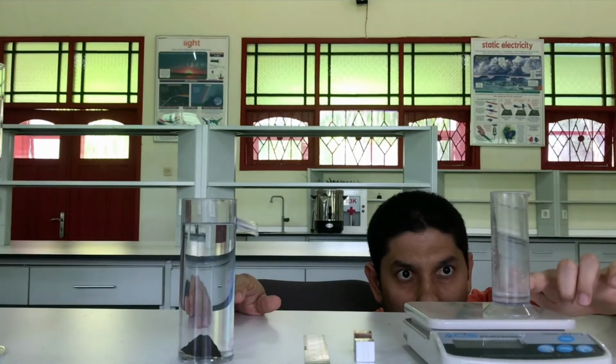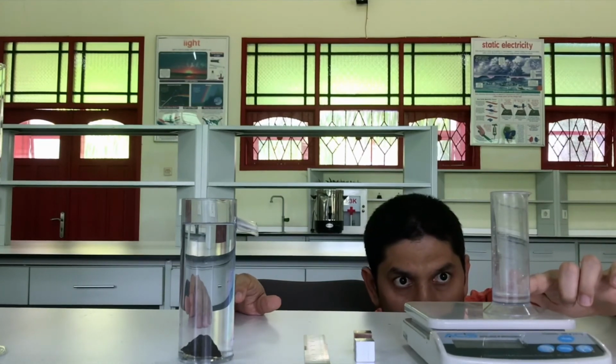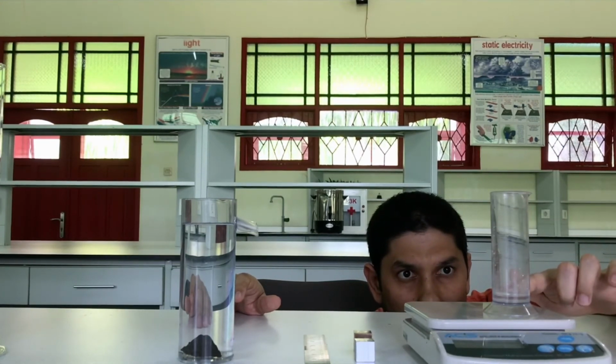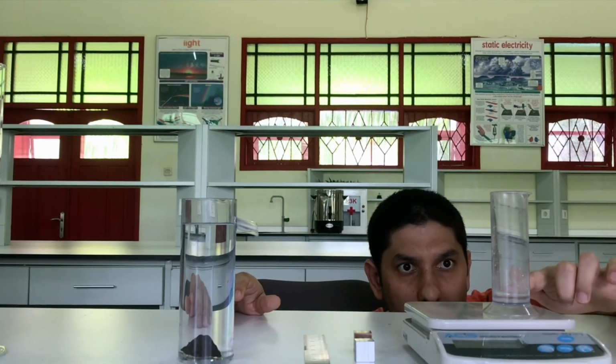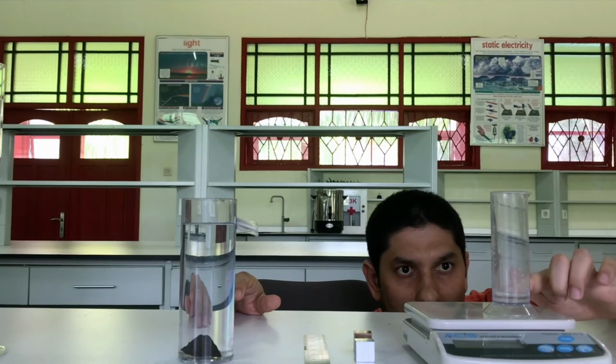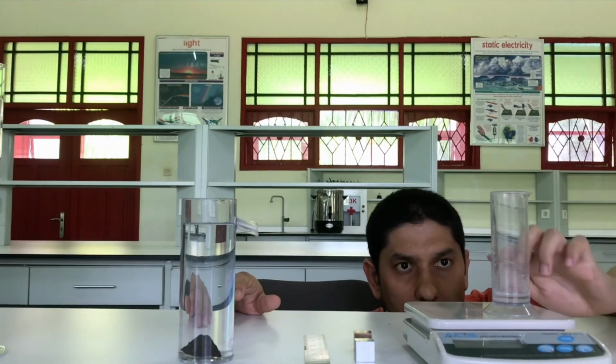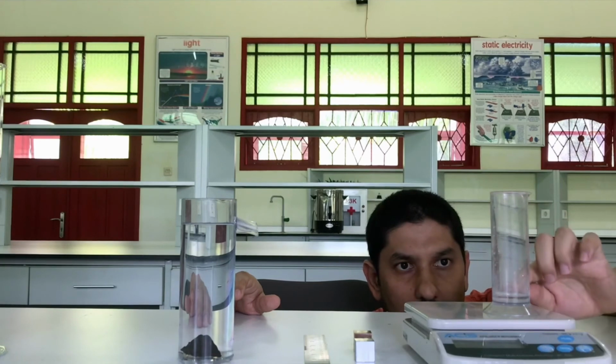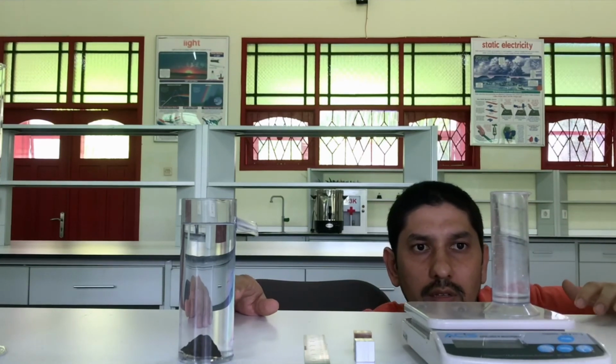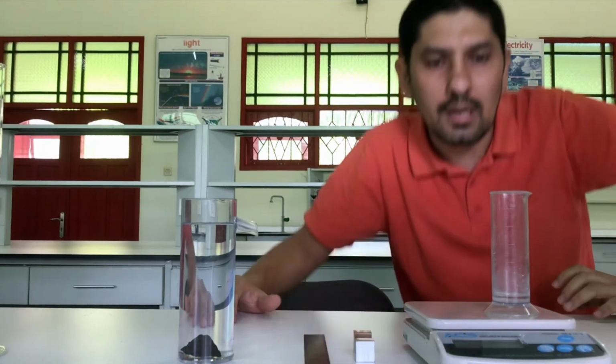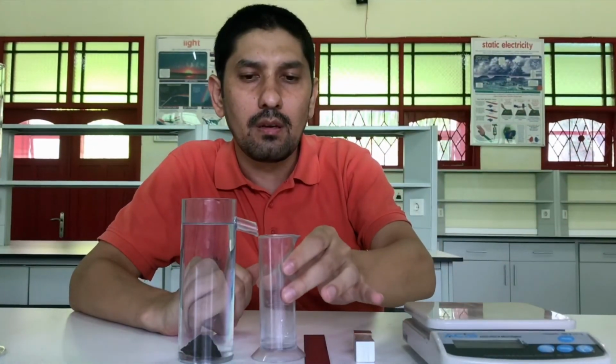Here we have 10, then 1, 2, 3, 4, 5 lines. The bottom of the meniscus is at the 3rd line. Each line is 2 milliliter. So the volume of the irregular shaped object, which is the same rock, is again 6 milliliter. This is another way of using the volume displacement technique to measure the volume of irregular shaped objects.